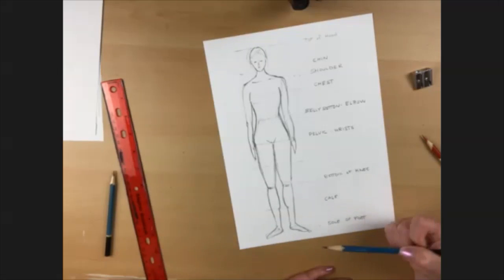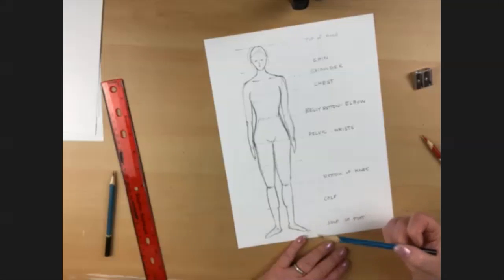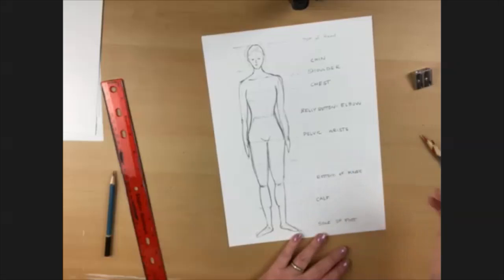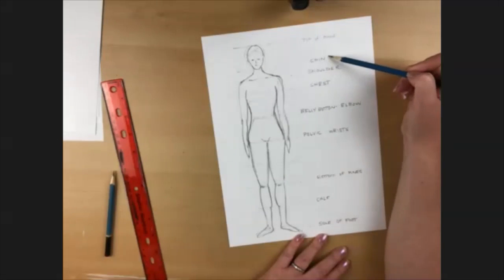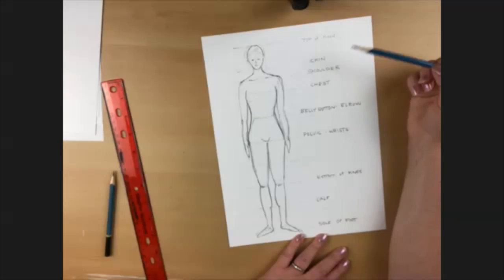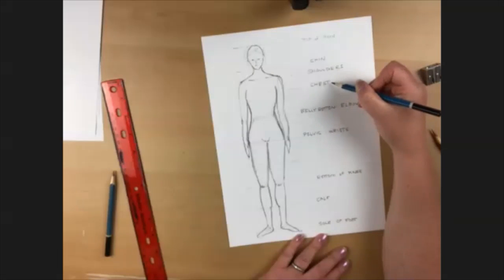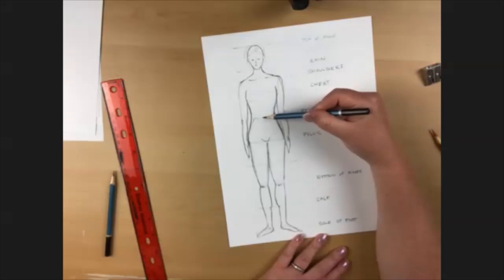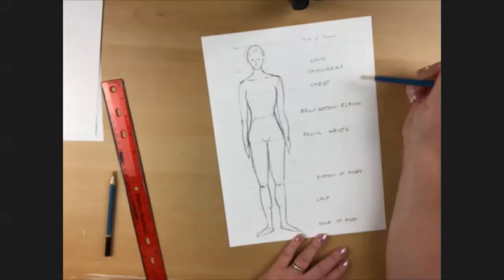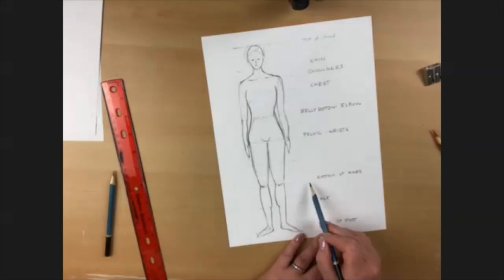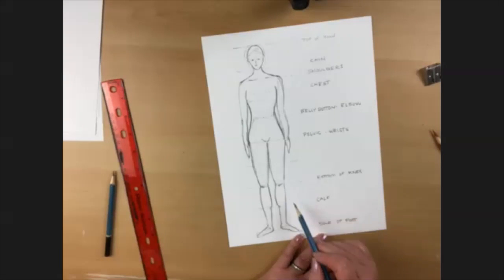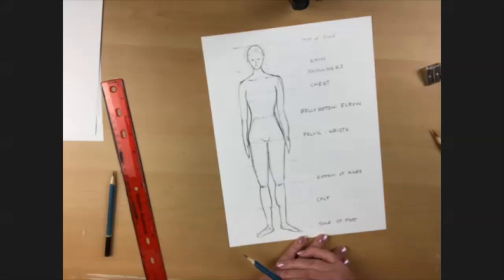Okay, and if you need to go back and darken some of these lines in later and practice that, that's just fine. But before I move on, I do want to make sure that everybody has it labeled. Make sure that you have the top of your head, chin, shoulders, your chest, the belly button, your elbows, pelvic and your wrists, the bottom of the knee, your calf muscle, and the bottom of your foot.